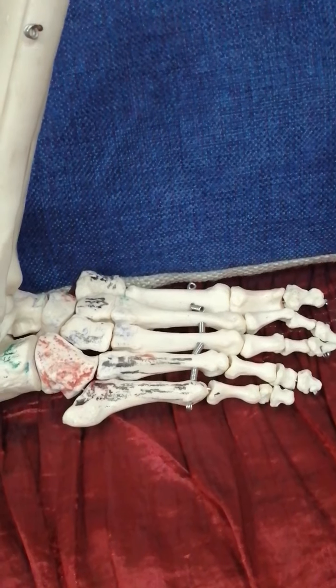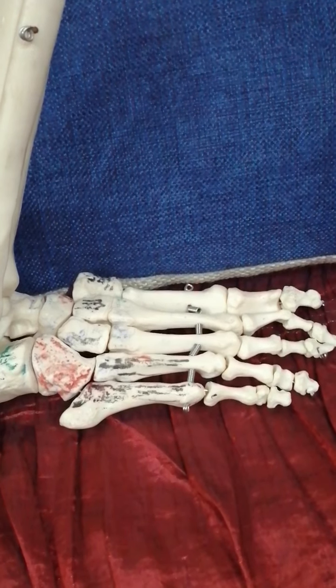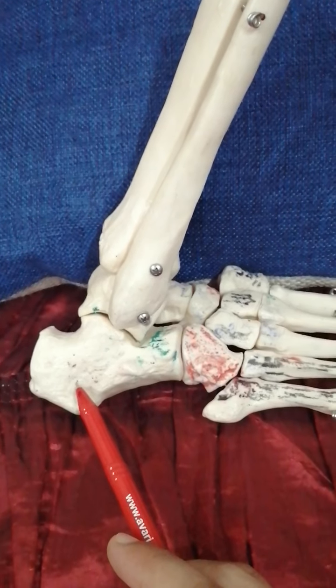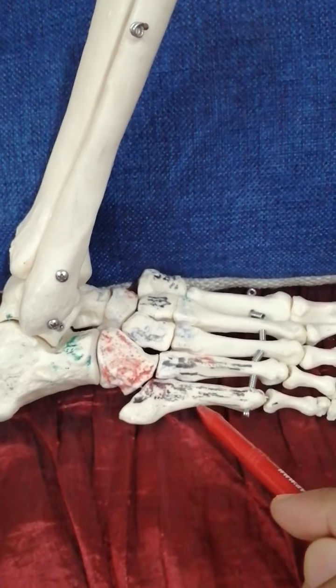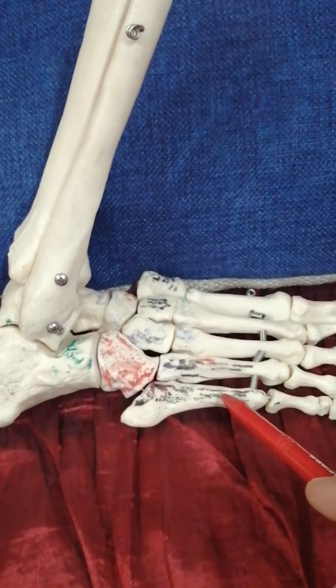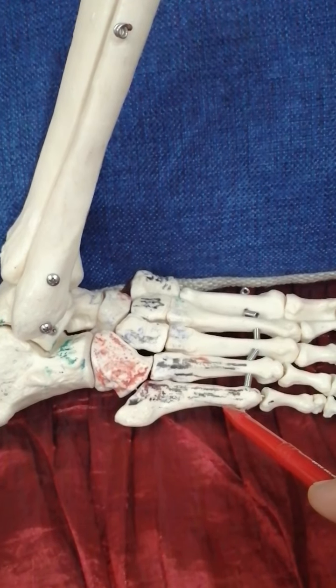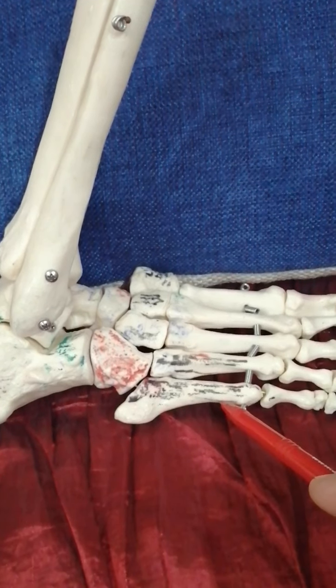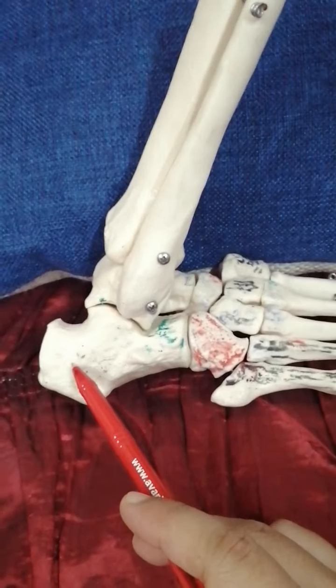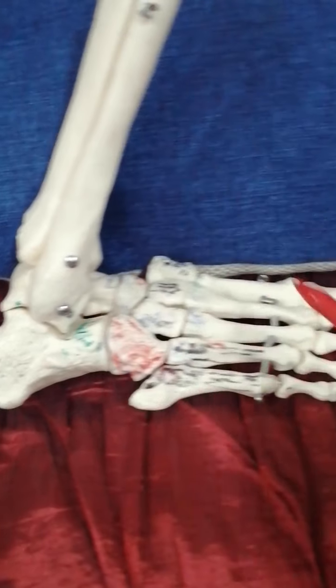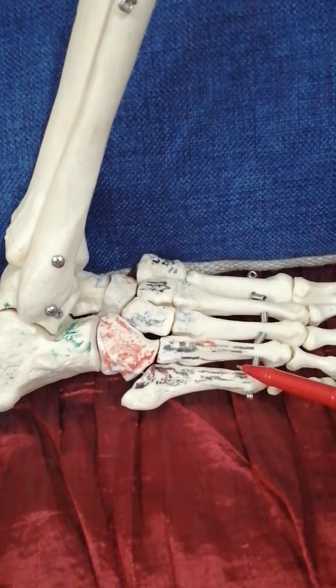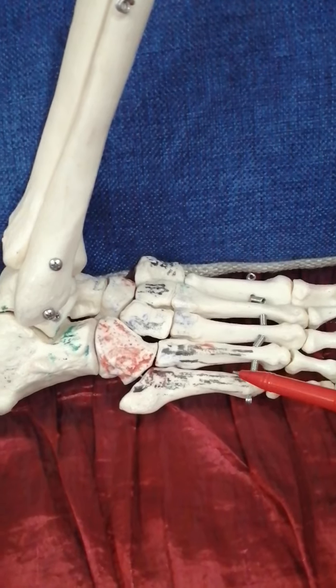Now the pillars. There are posterior pillar and the anterior pillar. The pillars are the calcaneum posteriorly, and the lateral two metatarsals are forming the anterior pillar. In the same way, you have to state the posterior pillar and the anterior pillar. Posterior pillar by the calcaneum and anterior pillar by the lateral two, or the fourth and fifth metatarsals.